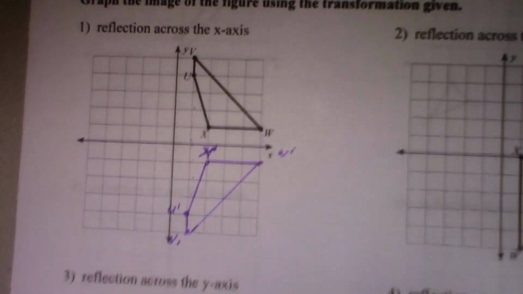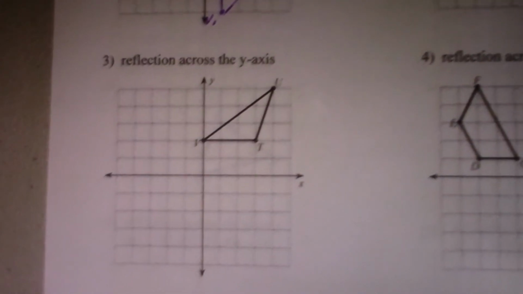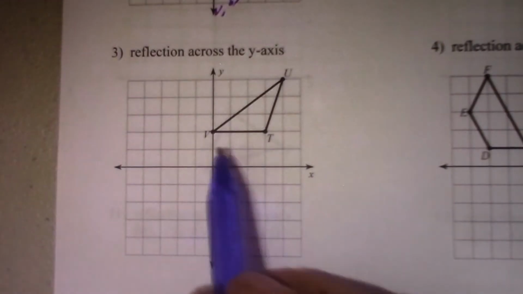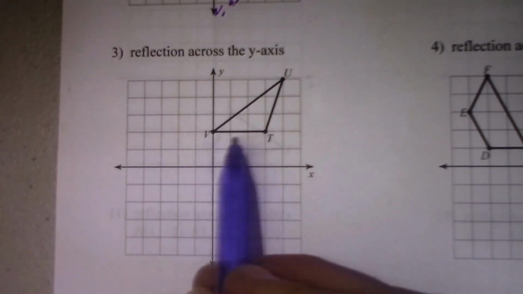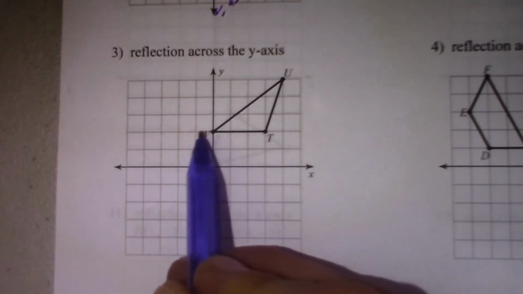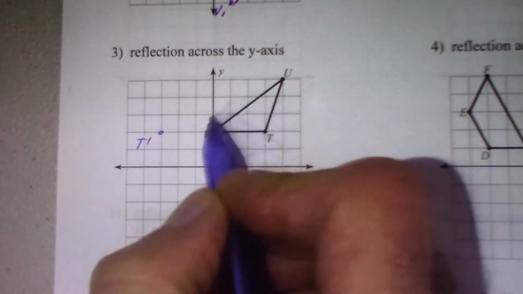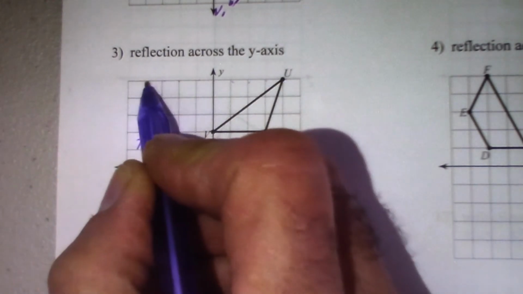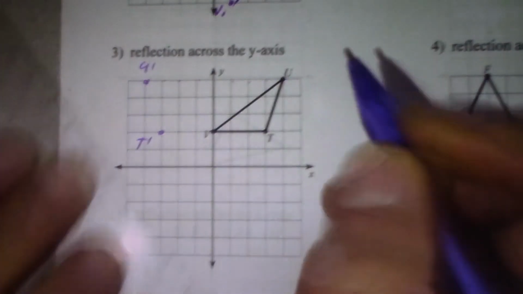I'll go to number 3. On this page, it says reflect across the y-axis. So what's the y-axis? Now here we go. Well, this point V is on the y-axis, so it doesn't do anything, it just pivots. T is 1, 2, 3 away, so 1, 2, 3 away, T is here, T prime. U is 1, 2, 3, 4 away, so 1, 2, 3, 4 away. Okay, this is U prime, and then we connect them.